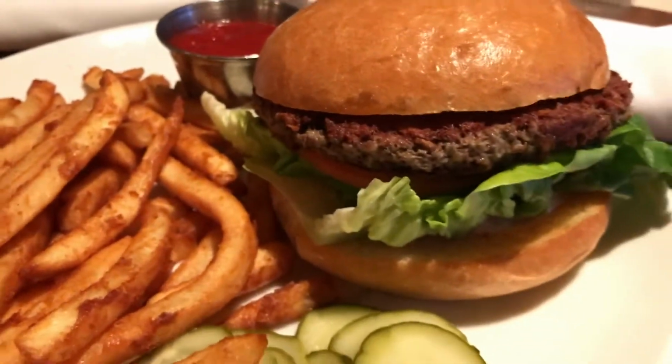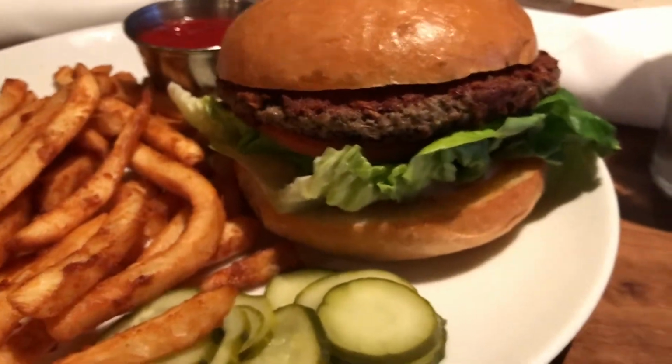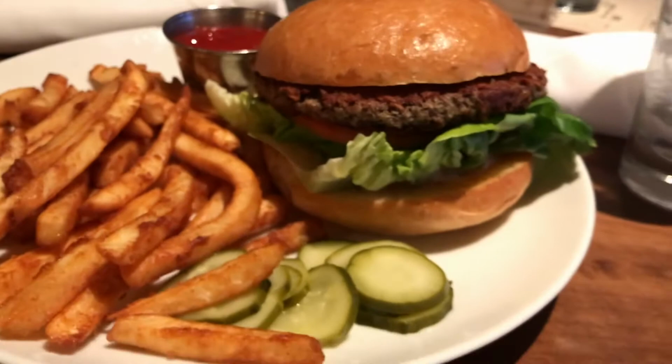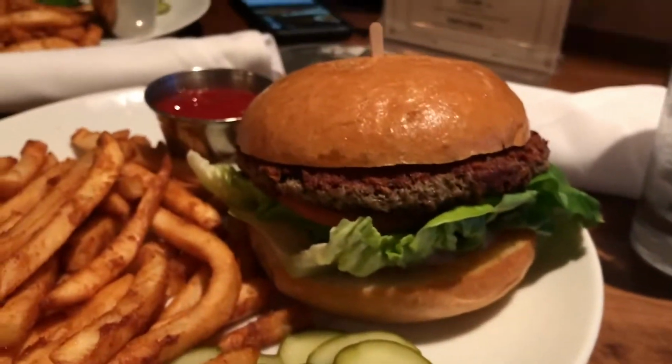And the closer you get, though, the more vegetable-y smell you get. But overall, it smells like a really nice burger. So I'm going to dig in and let you know.